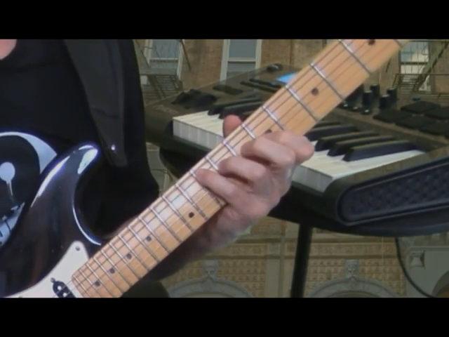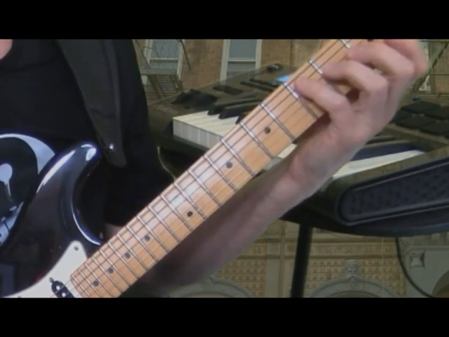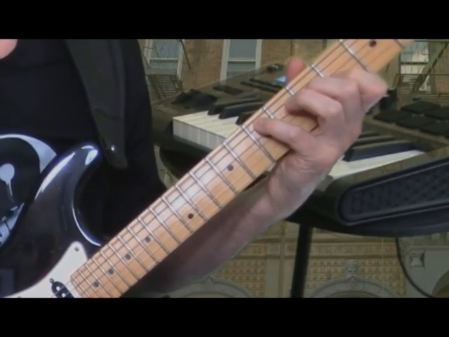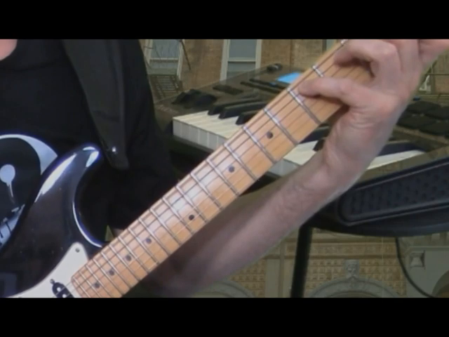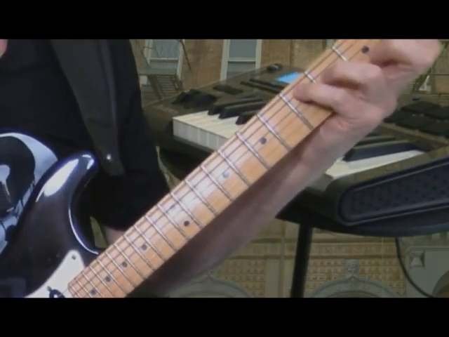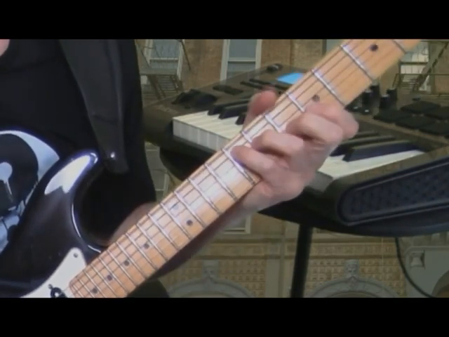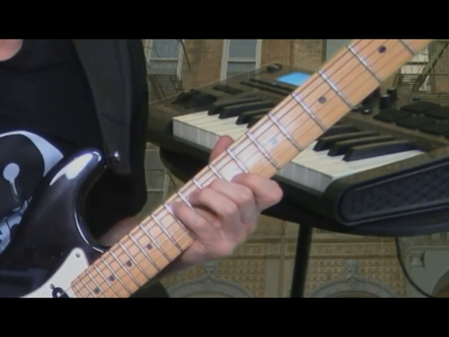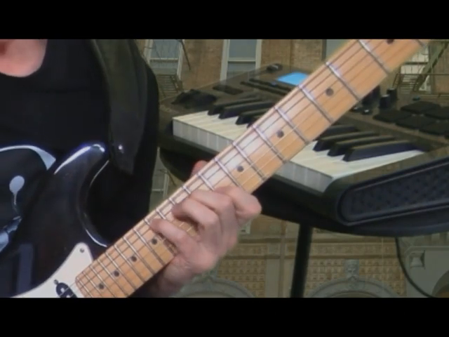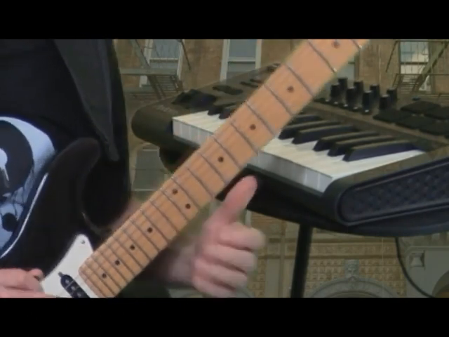G, B, D, F, A, C. You have E, G, B, D, F, A, and C, E, G. Sorry, it's major, minor, minor, major, major, minor, diminished, and major. And that's the harmonized scale and triad.